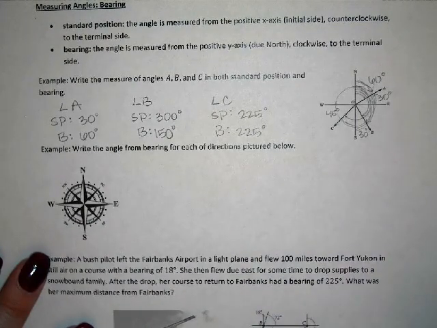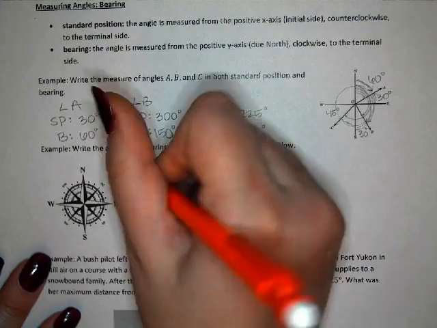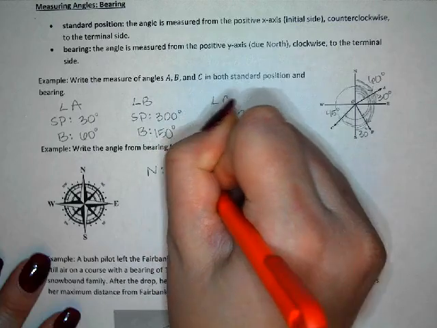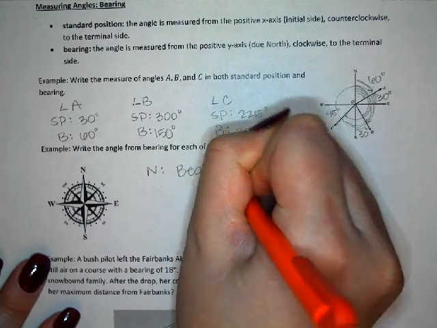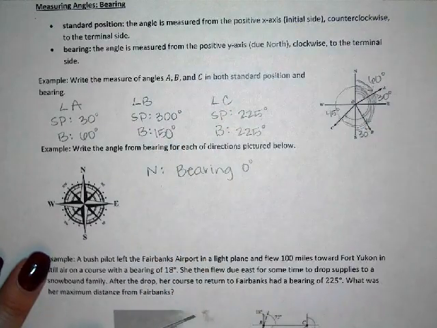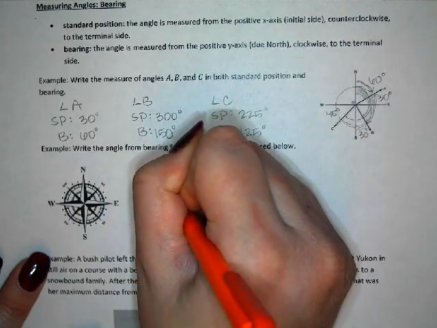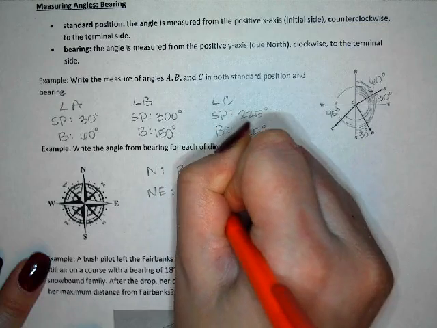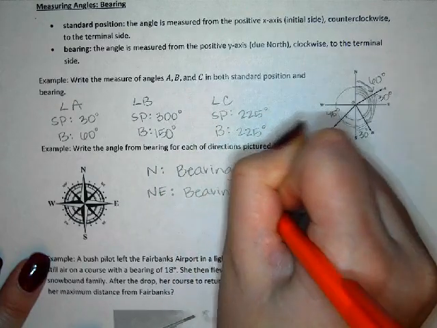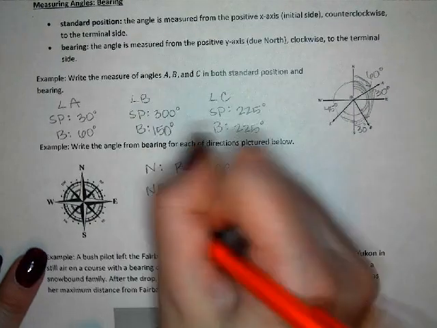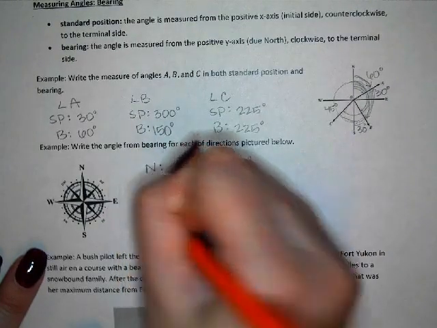If we talk about northeast, that is bearing 45 degrees. If we talk about east, that is bearing 90 degrees. I'm not going to write bearing every time because that takes a while to write. If we talk about southeast, that is bearing 135 degrees.